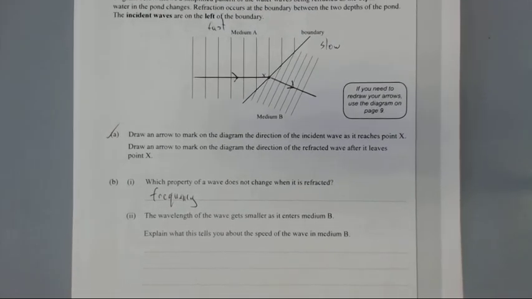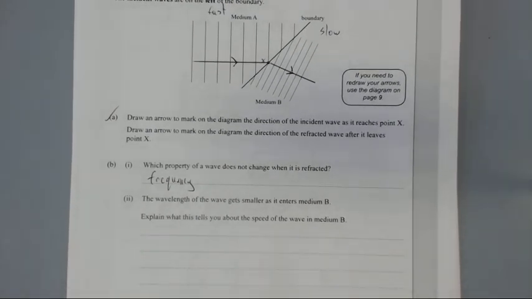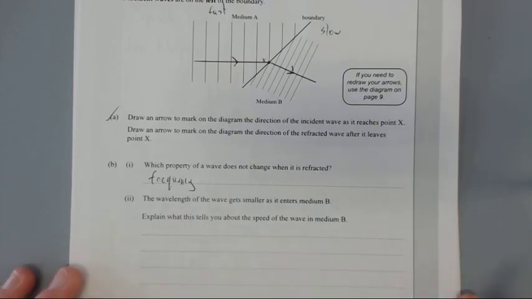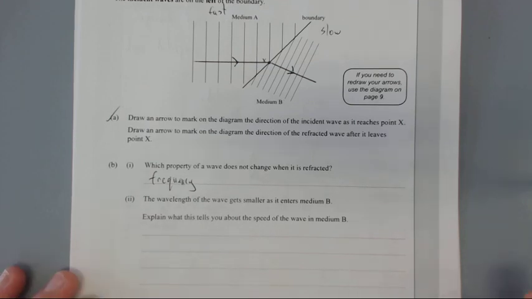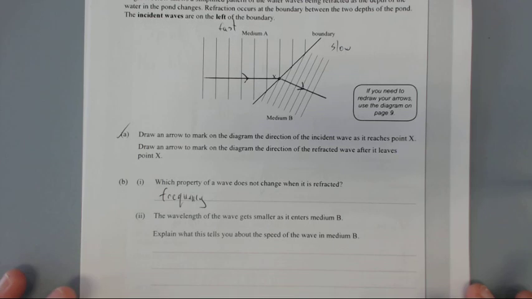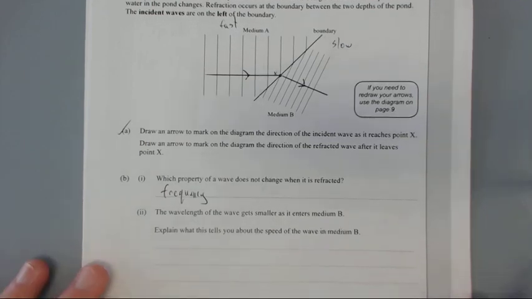The reason for that is energy conservation. Waves propagate energy either through a medium or through space if they're electromagnetic waves. So they're a propagation of energy. If the wave slows down or speeds up, the wavelength and the velocity can change, but frequency must remain the same for conservation of energy.